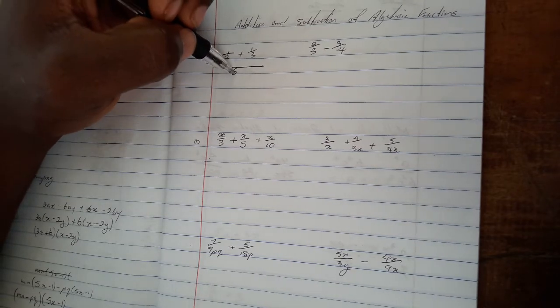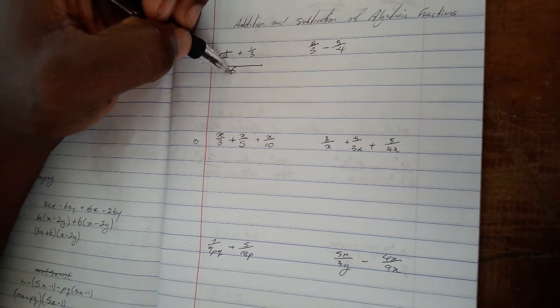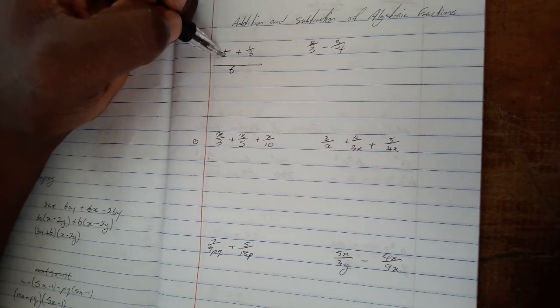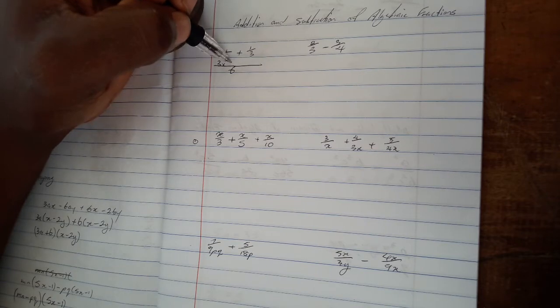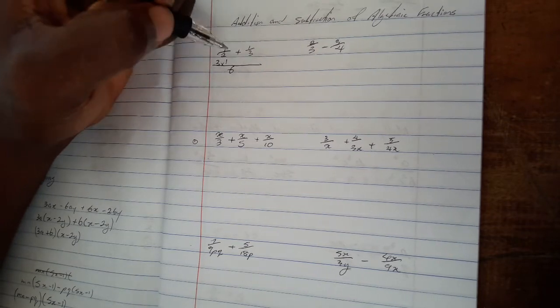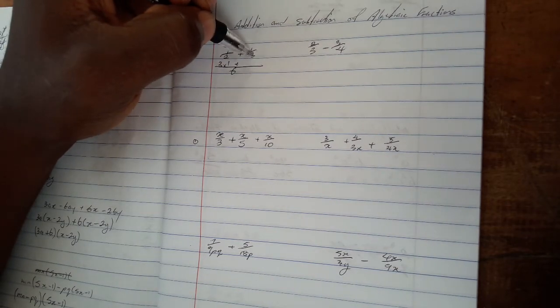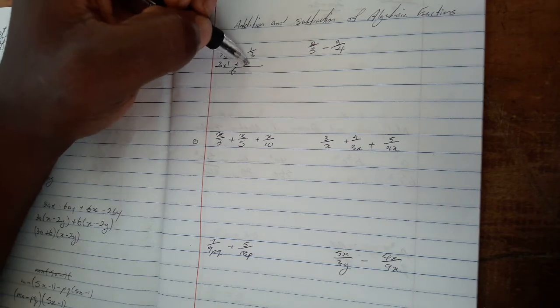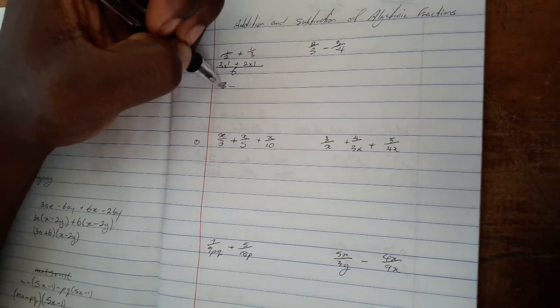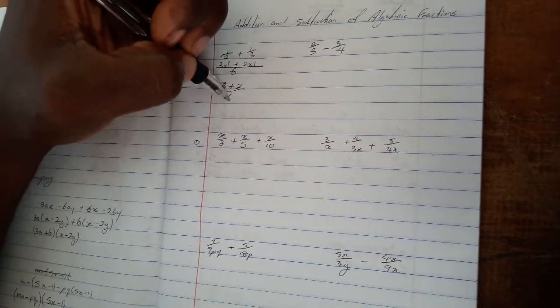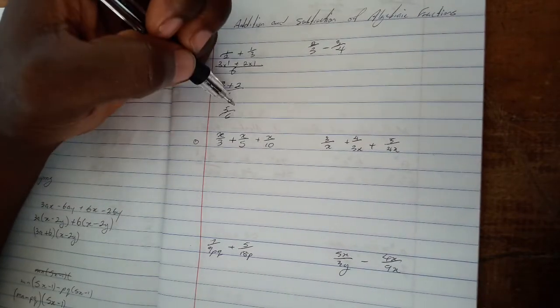The denominator divides the LCM and the answer multiplies the numerator. 6 divided by 2 is 3 times the 1 at the top. Plus 6 divided by 3 is 2 times the 1 at the top. So this is 3 plus 2 over 6, which is 5 over 6.